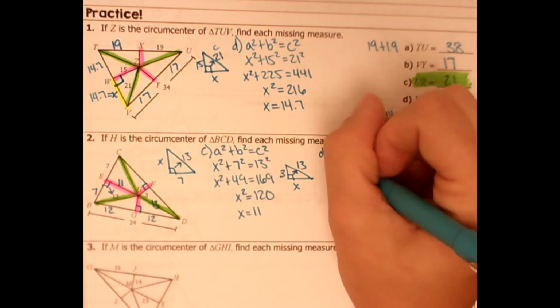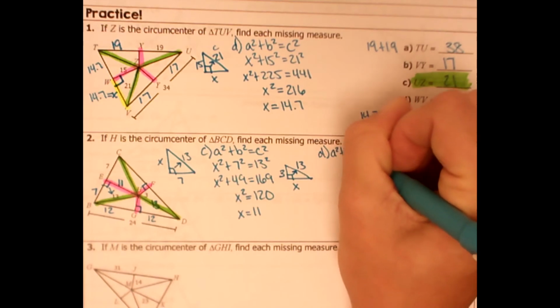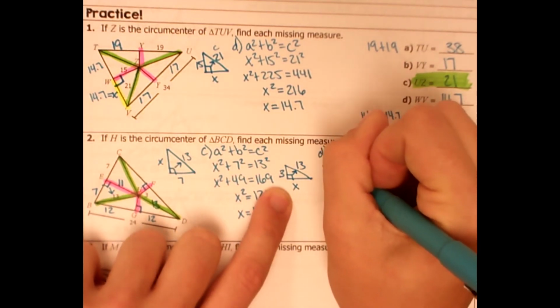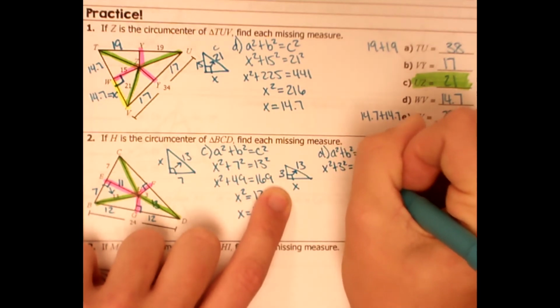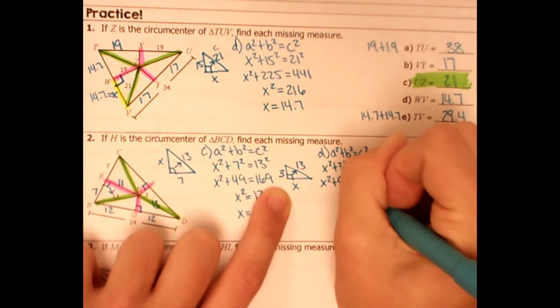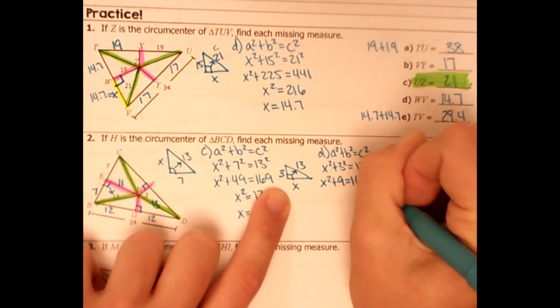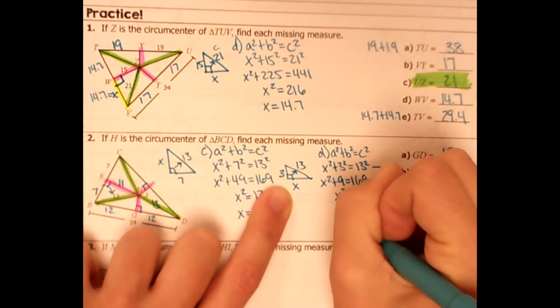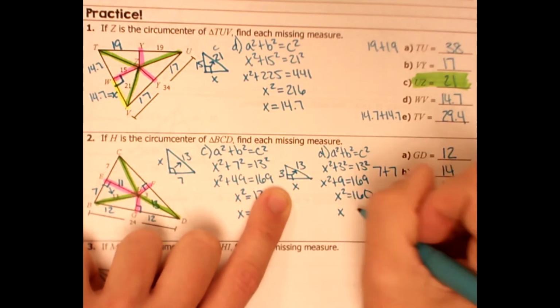So if we write out a squared plus b squared equals c squared, and we substitute in, we have x squared plus 3 squared is equal to 13 squared. So we have x squared plus 9 is equal to 169. We subtract the 9, we get x squared is equal to 160. We take the square root.